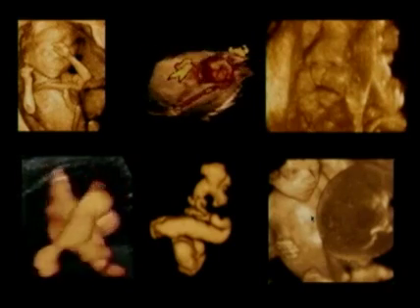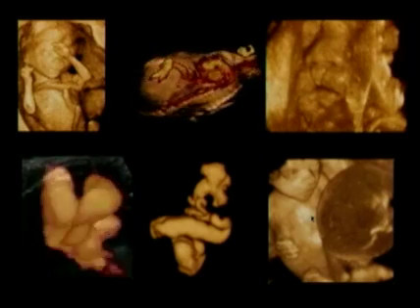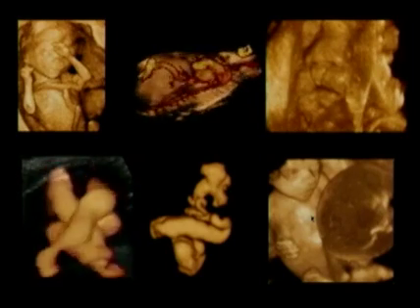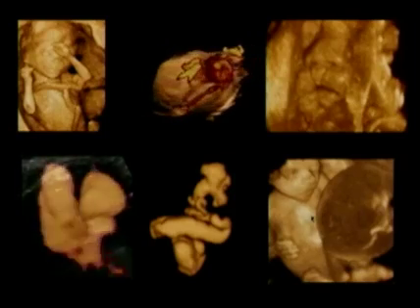I think that's all amazing in terms of what 3D ultrasound can show us, but there's also some quantitative applications for this technology as well that I'd like to further explain during this lecture.